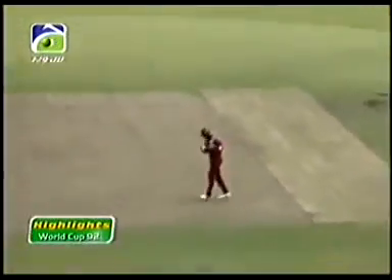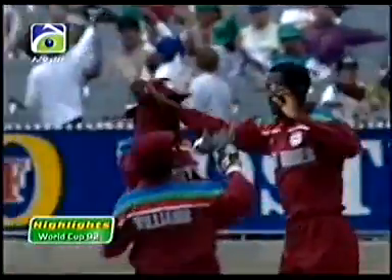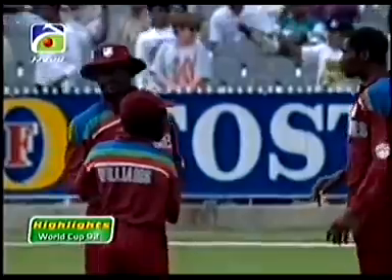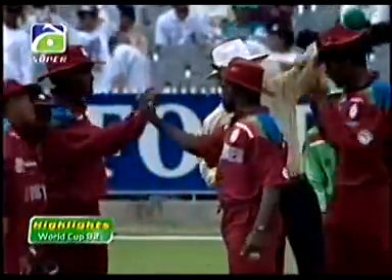In the air, that's out. Oh, that's the end of it. Beaten by the change of pace there. He threw it up, a little bit of drift. It was straight to Carl Hooper. Inzamam's out. And that's a wicket the West Indies needed.